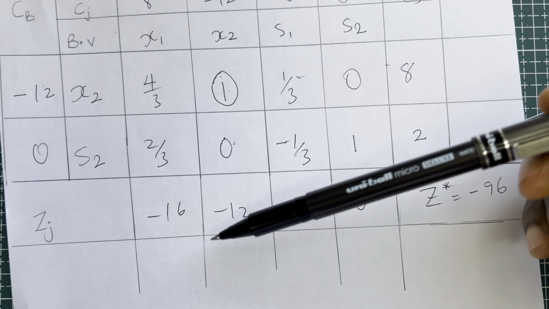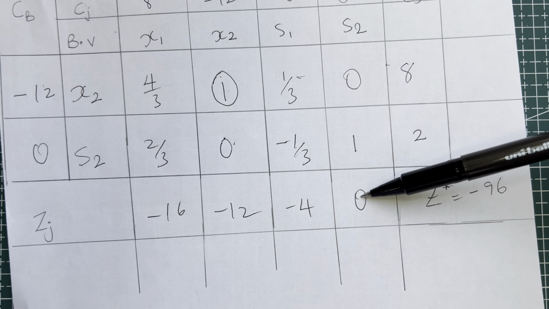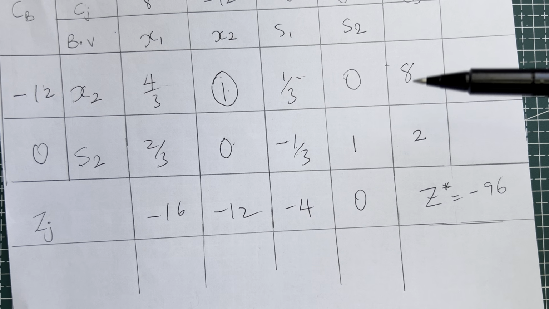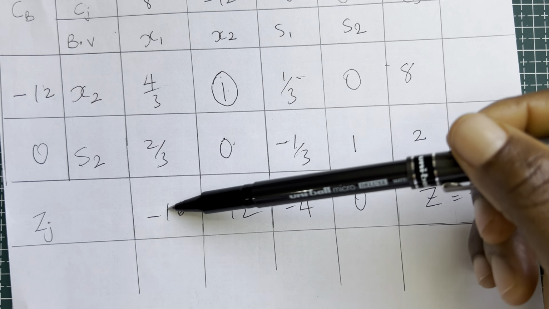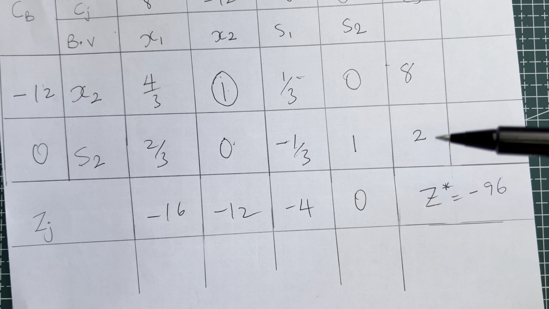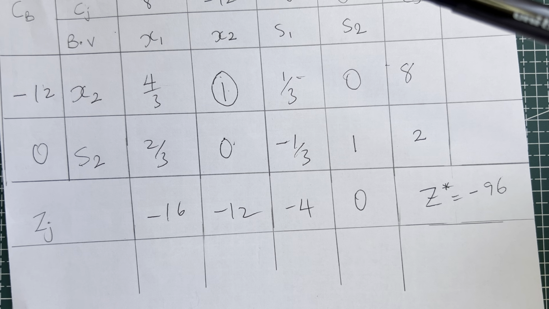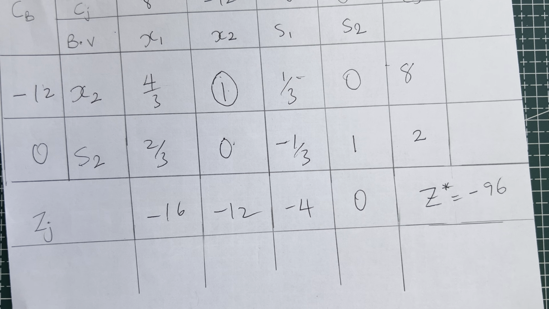From here, we observe that we've reached optimality because here, all the values are 0 and less than 0, because we have a minus sign. So we have reached optimality because every number here is negative. We don't have any positive values again. Assuming you are using zj minus cj, all the values here should be positive for you to reach your optimal solution. So here we are going to confirm if this is correct and if you're on the right track.